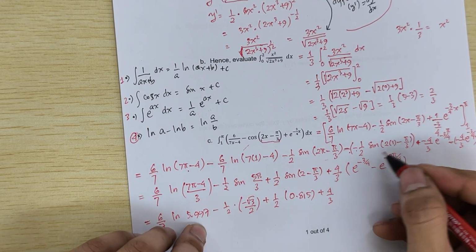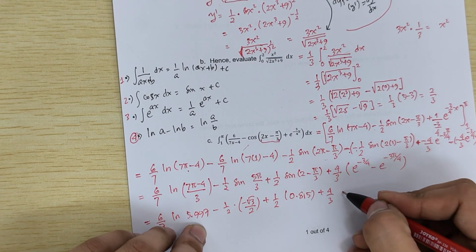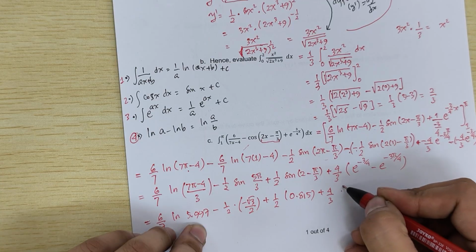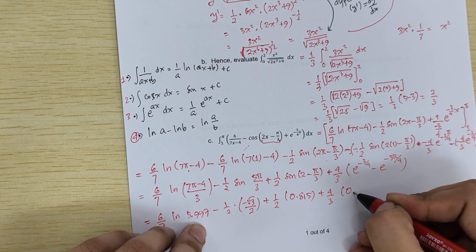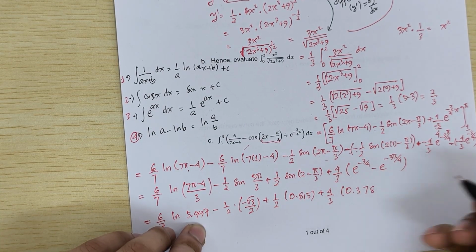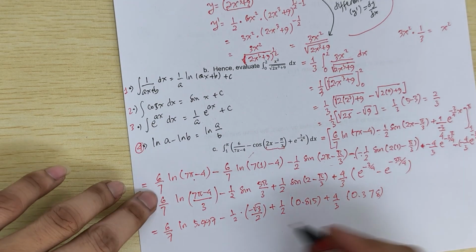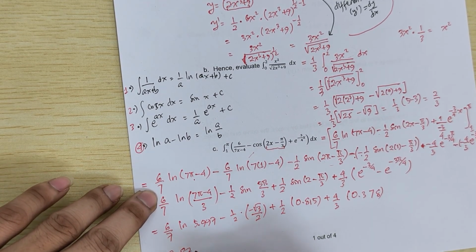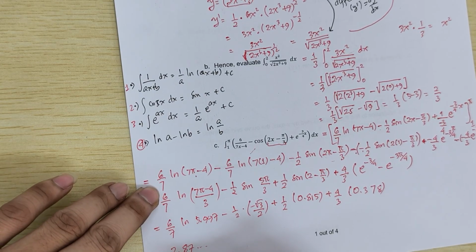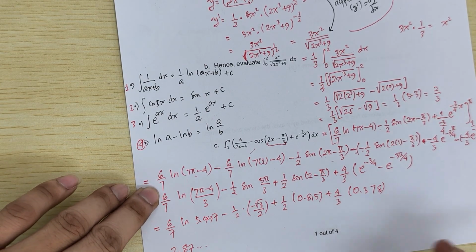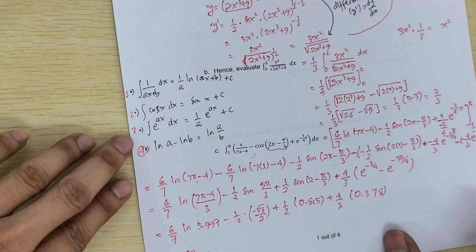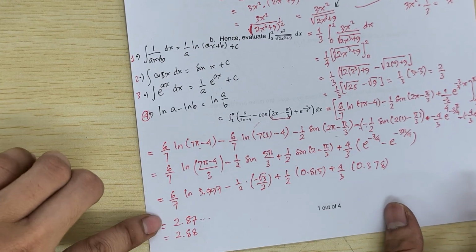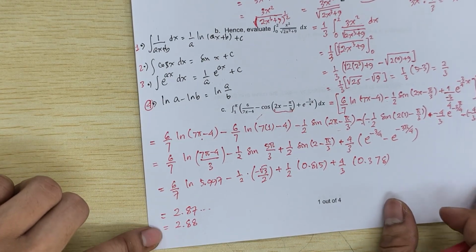You put this in the calculator, you will have the result of 0.378. If you proceed everything, the result will be 2.87 something, and if you round up, that will be 2.88. That is the final answer for question number 1C. Now proceed to the next one.